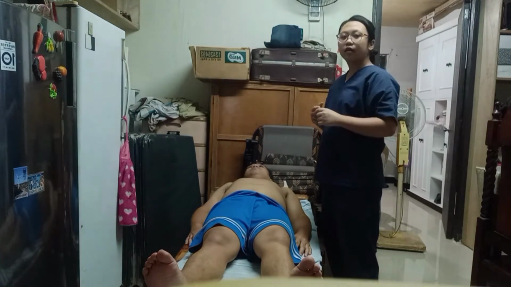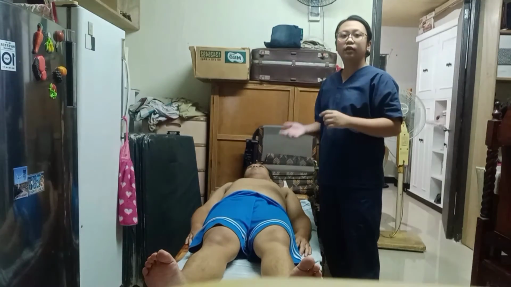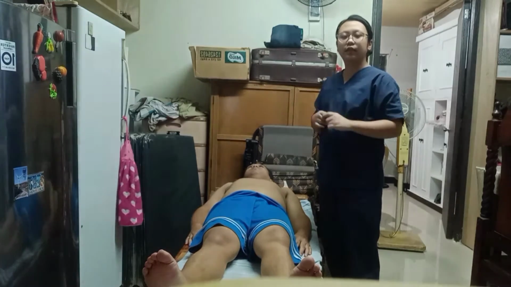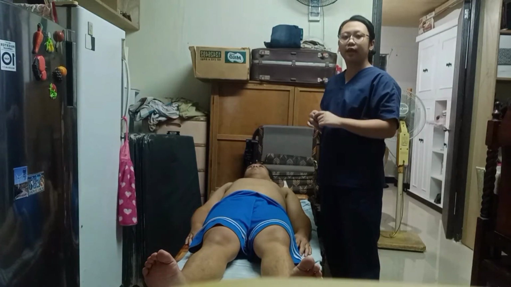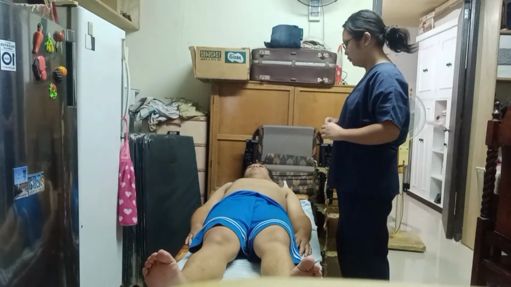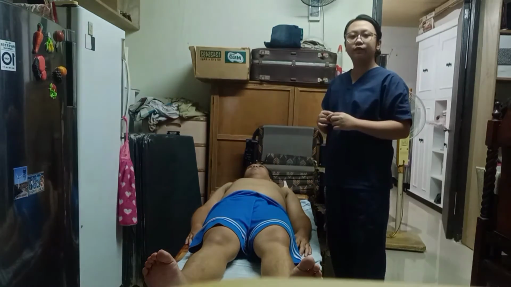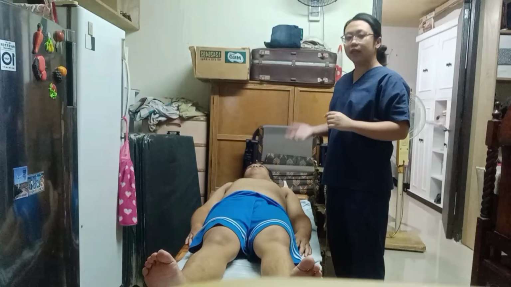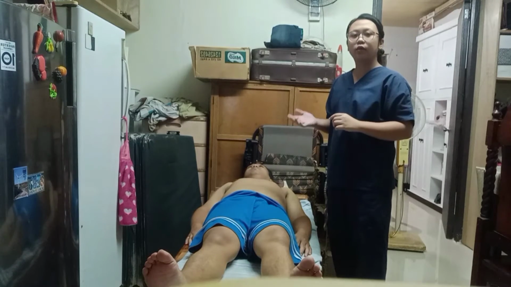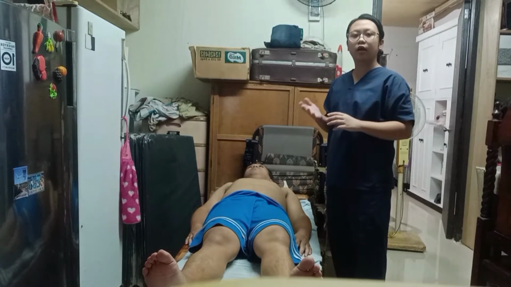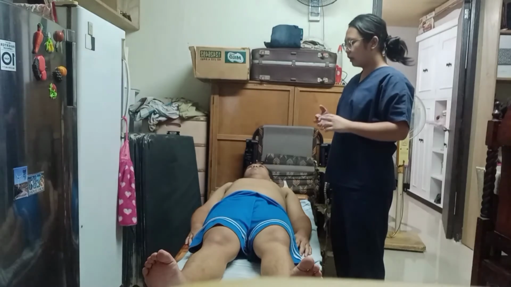Next is assessing the umbilicus. It should be inverted and in the midline, coinciding with the mid-sternal line. I observed that my patient's umbilicus is inverted and no discolorations or Cullen sign are present, and it is in the midline.